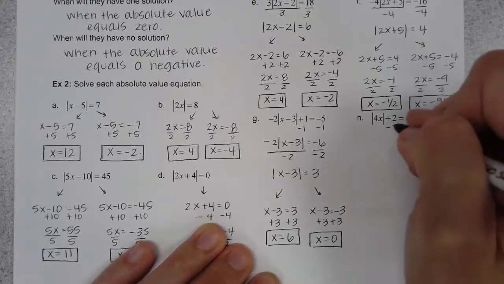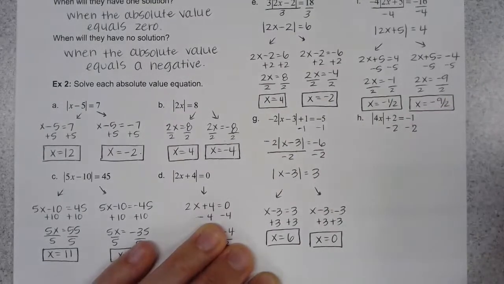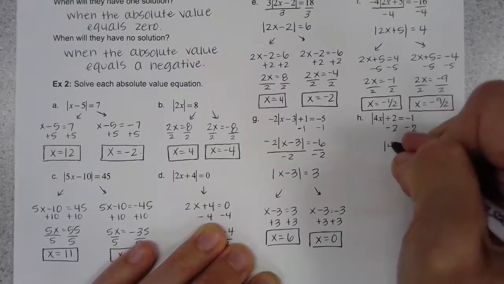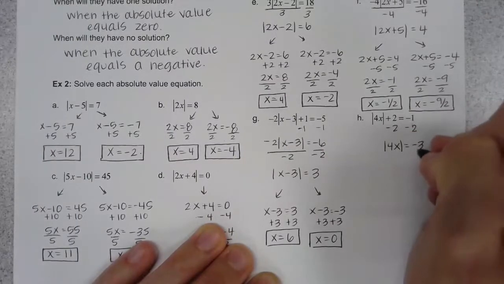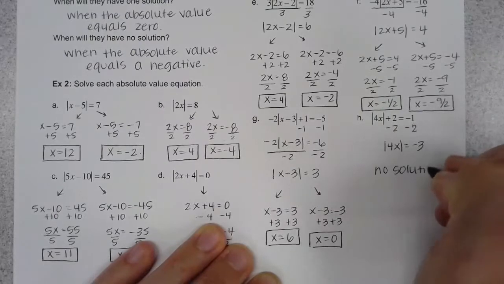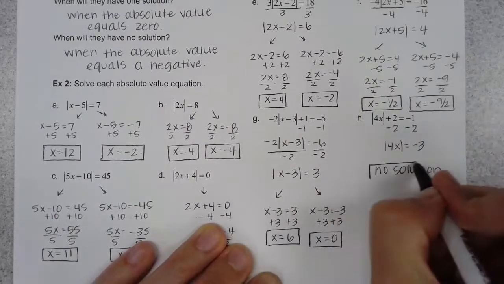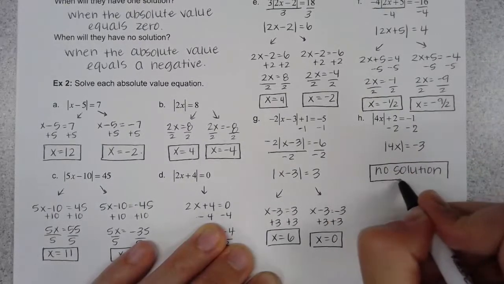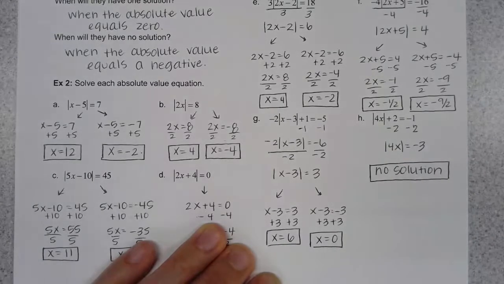And then last but not least on this one, we'll minus the 2 from both sides. We'll get the absolute value of 4x is equal to -3, and this is when we stop and indicate that the equation is going to have no solution, because the absolute value, the distance the number is away from 0, can never equal a negative value. So that last and final one has no solution.